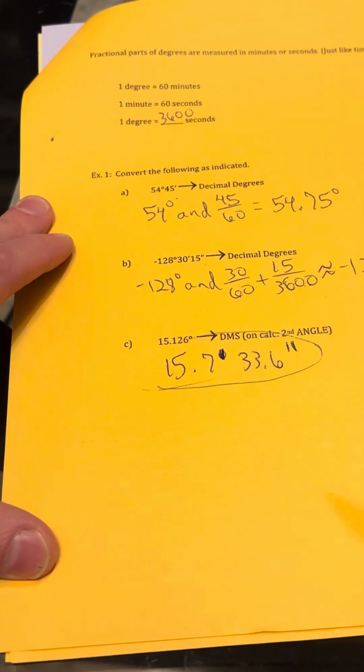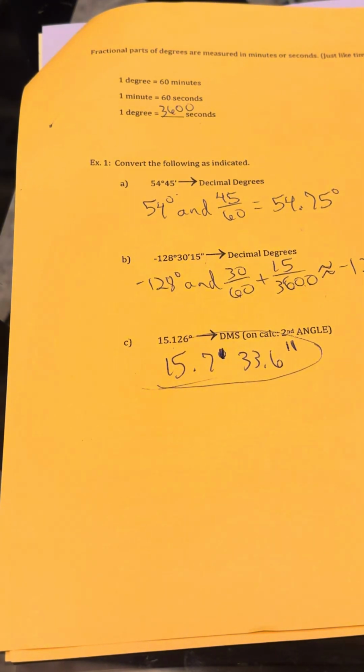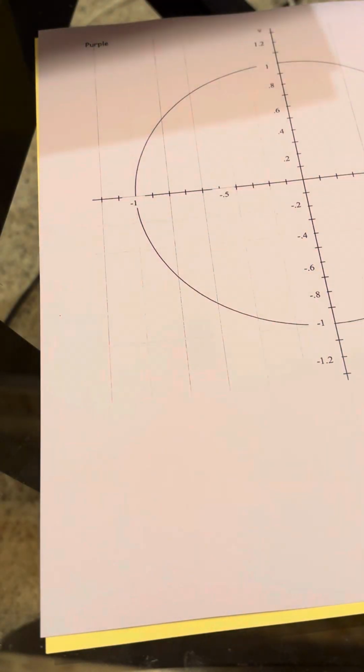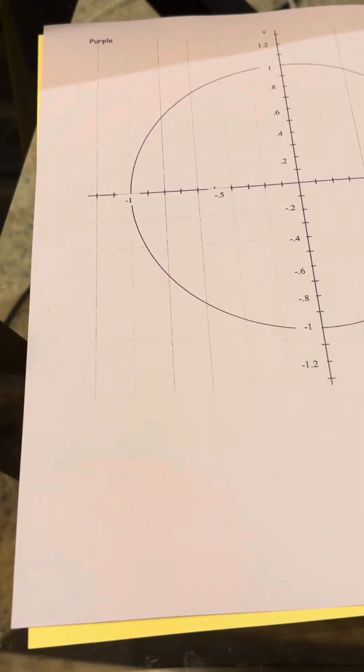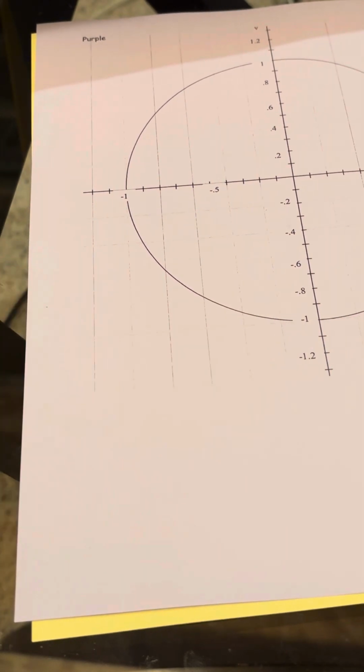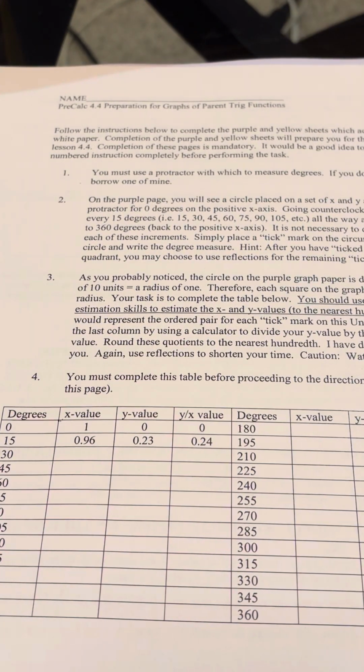All right, so for the rest of the time, obviously there is the work on Pearson. You can now begin for this section. The other thing that you've got some time for today, if you want to hit pause on the video and grab a few different items, you will need a protractor, and then you'll need the purple and yellow, and then the white sheet. The white sheet actually kind of has some of the directions that you're going to need.